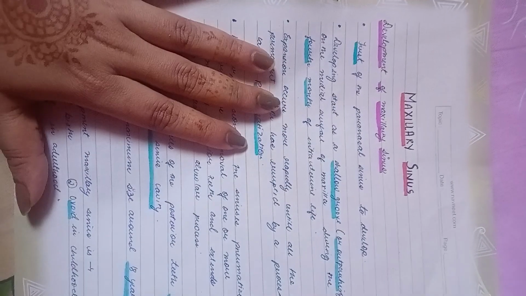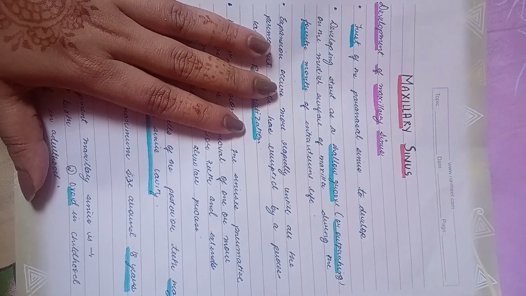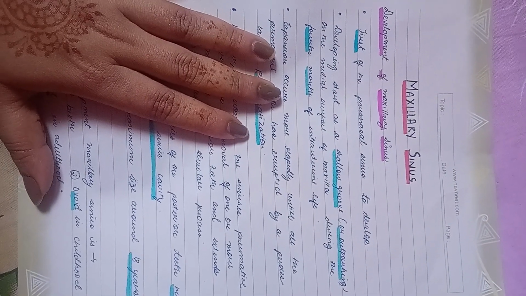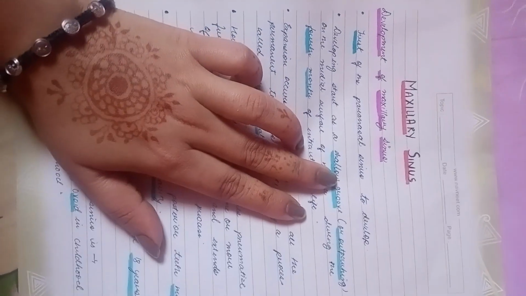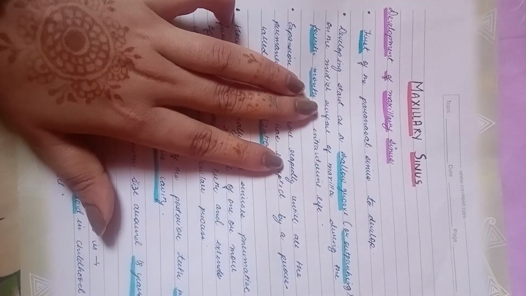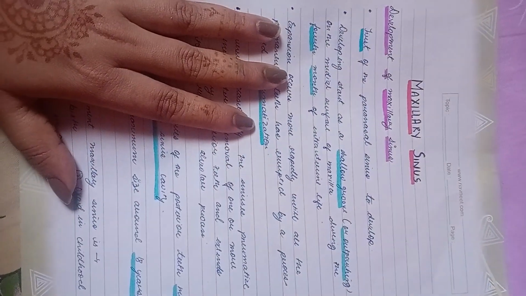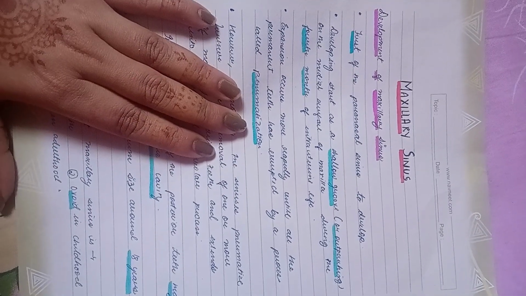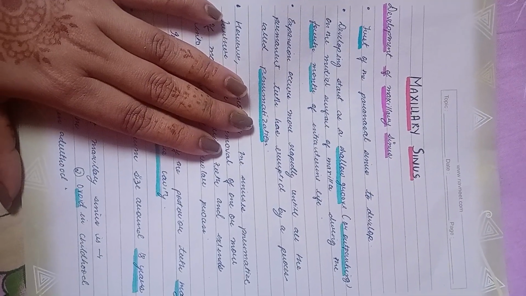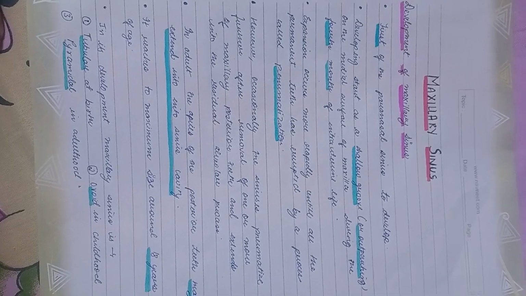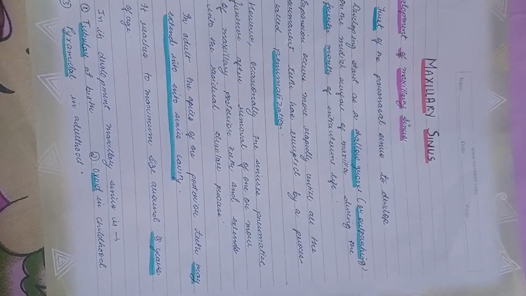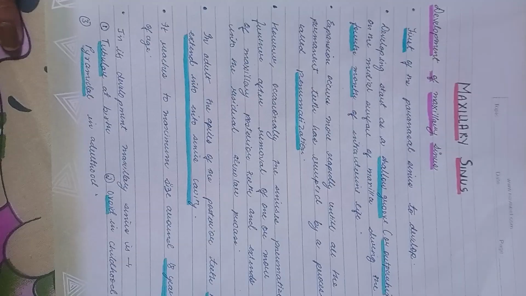Development starts as a shallow groove or outpouching on the medial surface of the maxilla during the 4th month of intrauterine life. Expansion then occurs more rapidly until all the permanent teeth have erupted, by a process called pneumatization. It is believed that the expansion stops after all the permanent teeth have erupted.